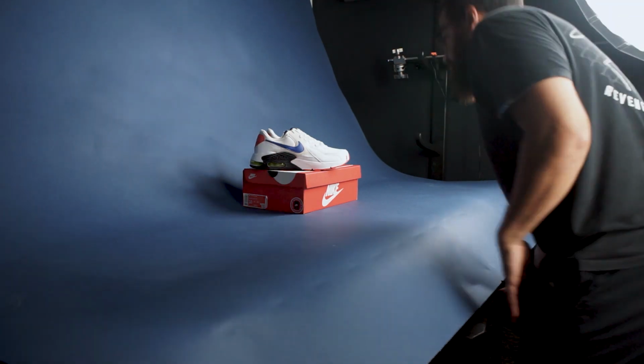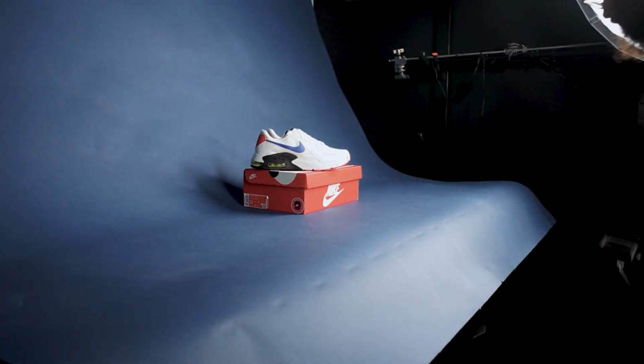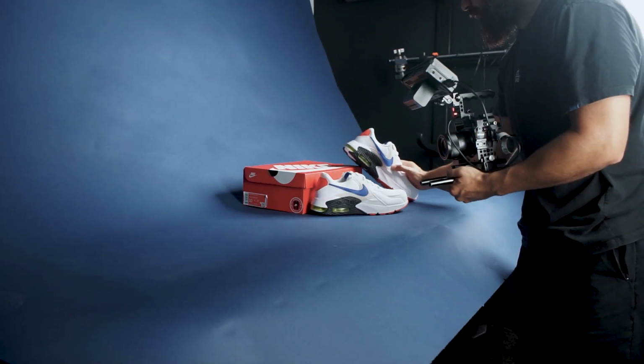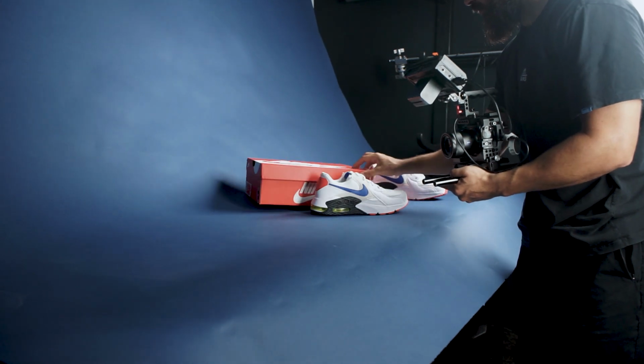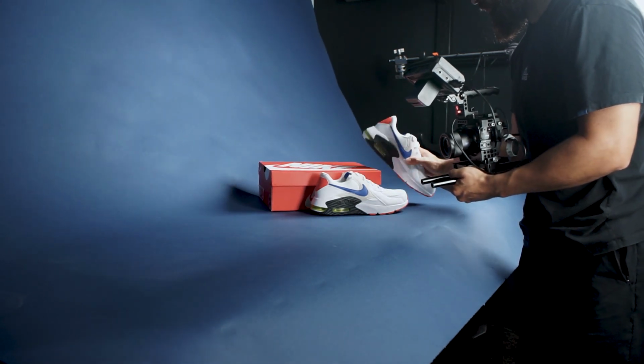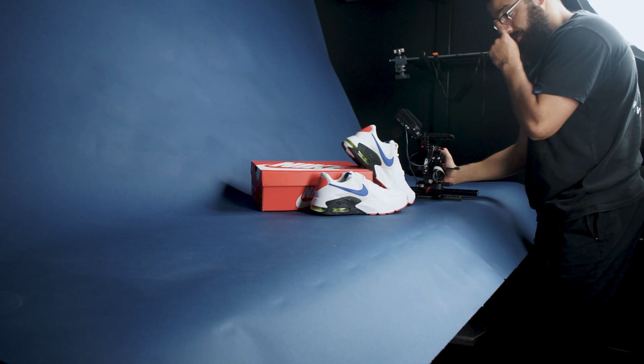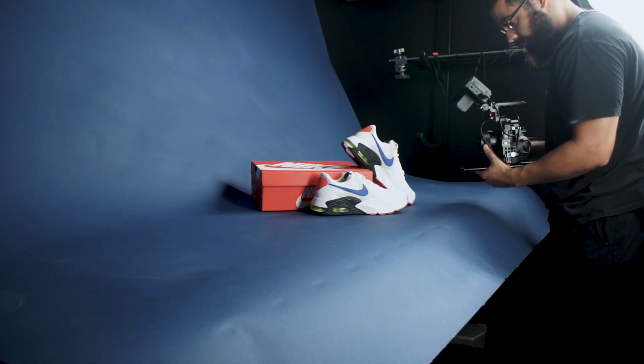And then for the last couple shots in the sequence, I just basically took the camera and held it close to my body, and these were all shot handheld at 120 frames per second, so I can slow it down in post and have that smooth motion.